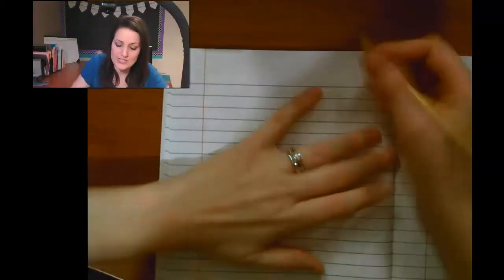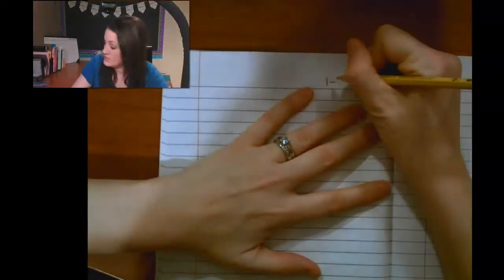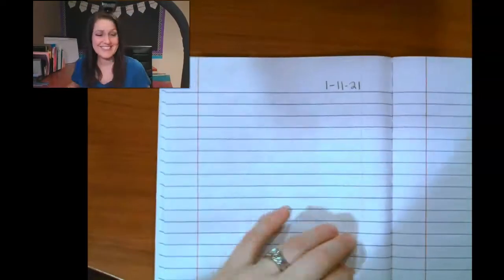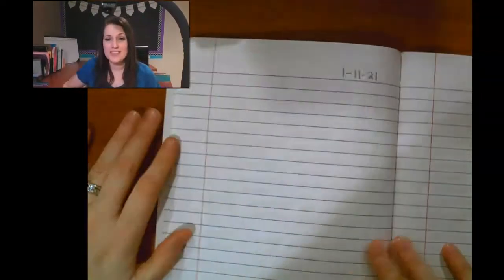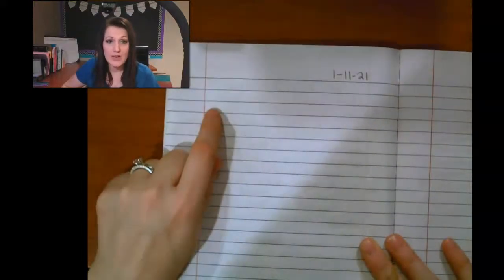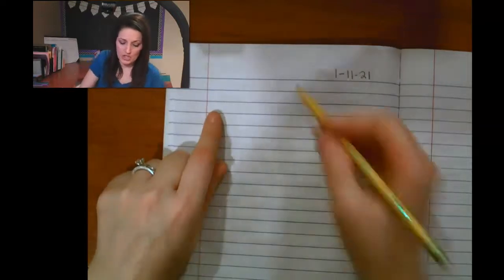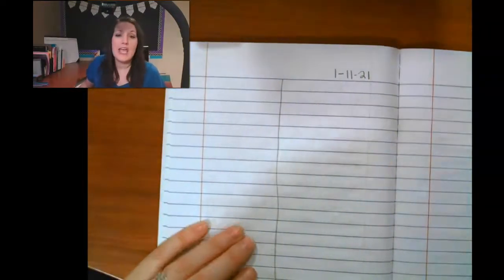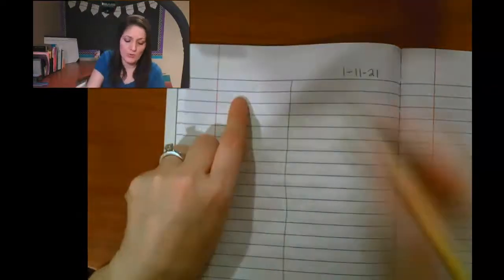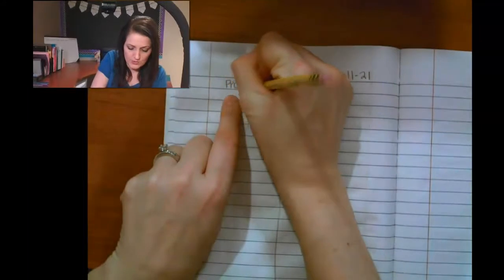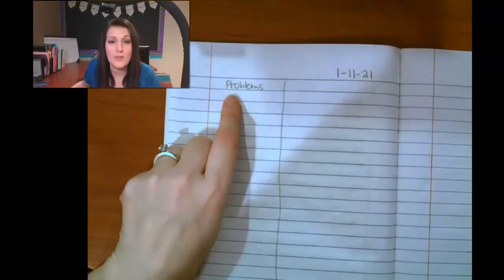You're going to start with the date, which is 1-11-21. Was that the first time you've written 21? All right, so write the date, and then draw a line right down the middle. We're going to make this kind of like a chart. Draw a line straight down the middle, and on this side, we're going to write problems. Go ahead and write, if you need to pause it, write problems.